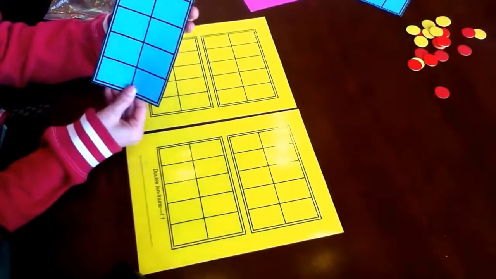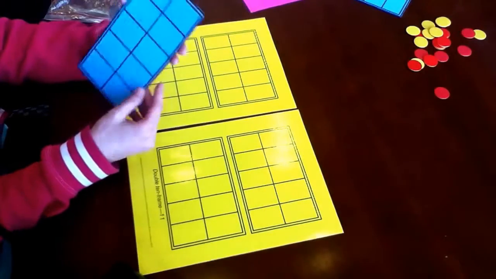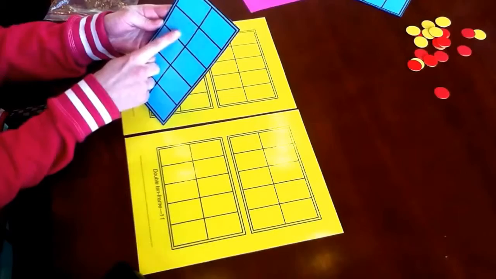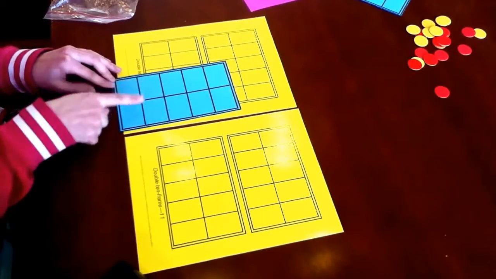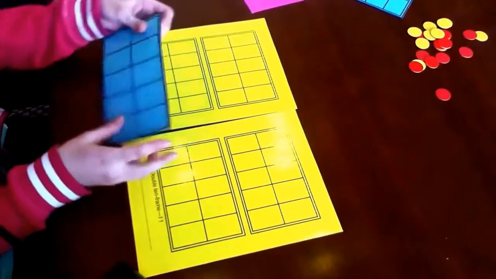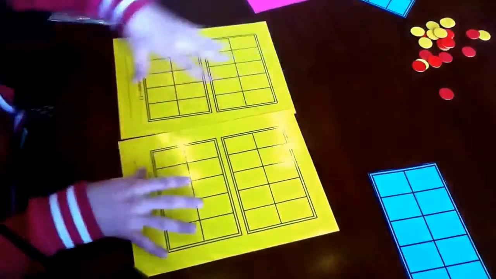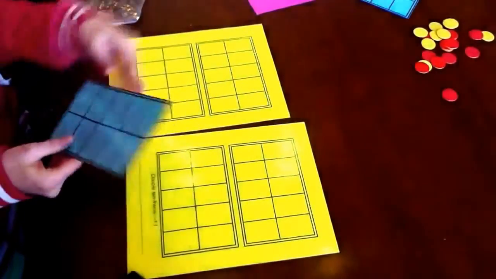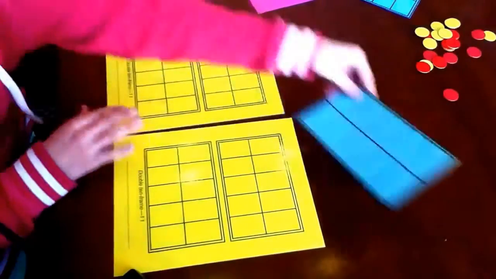So this is a base 10 frame. And each base 10 frame represents 10. And we can see this because there's 10 spaces. 1, 2, 3, 4, 5, 6, 7, 8, 9, 10. So one 10 frame represents 10 units. So we're going to use these two to count our objects. And these are the exact same as this one, except there's just two 10 frames on each page.